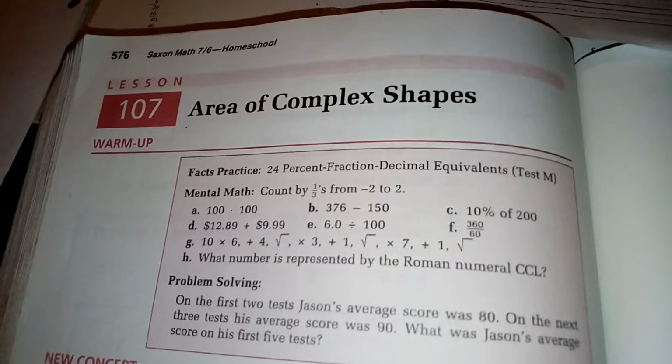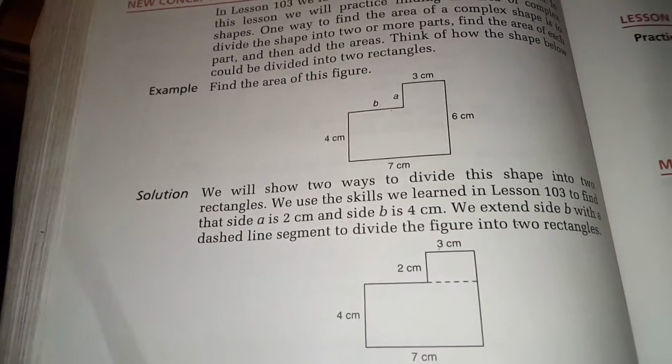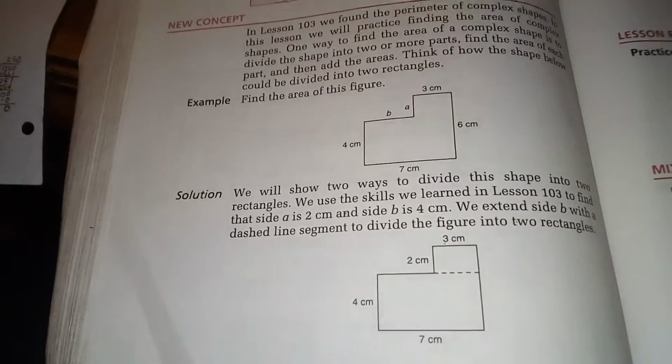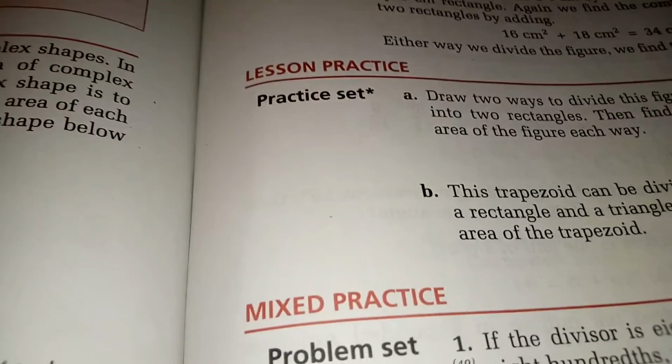You're going to be going over the area of complex shapes. Okay, so we've got some shapes that look like maybe a rectangle with a square attached, maybe a square and a rectangle sitting side by side.